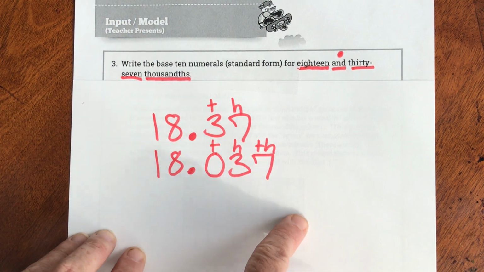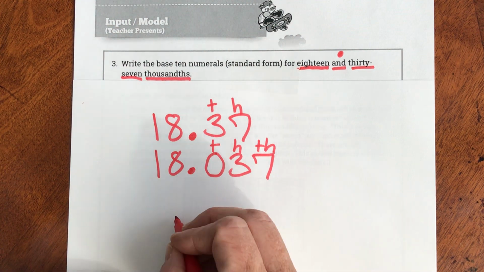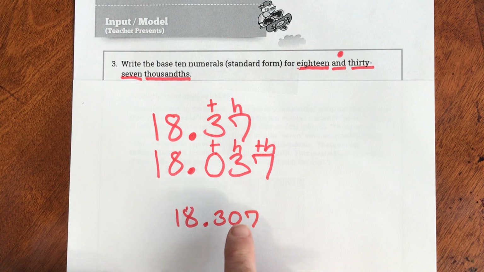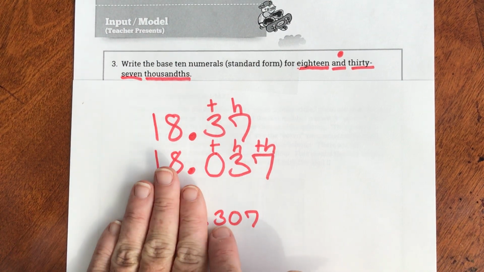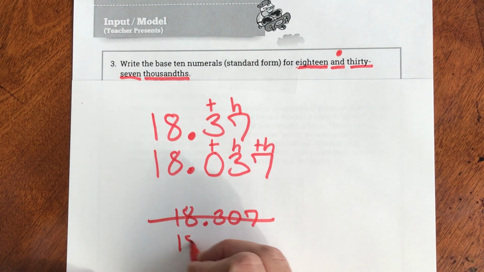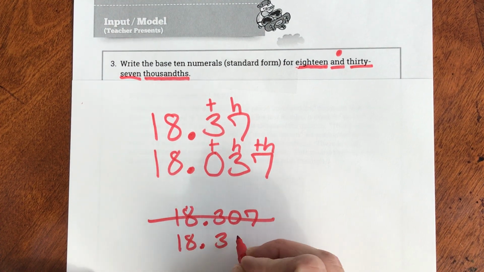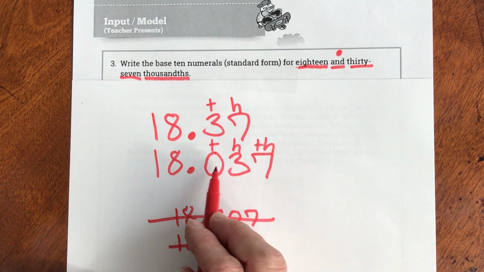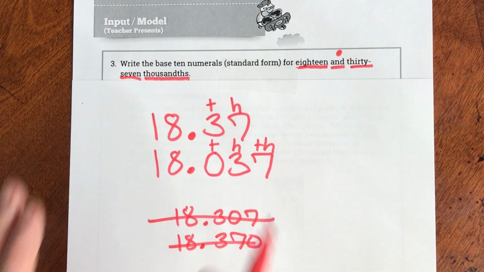If I put the 0 somewhere else, which would be wrong, if I had done something like this and put it in the middle, my number would be 307, so that would have been wrong. If I put the 0 at the end, my number would say 370. But here, that's still worth 37.